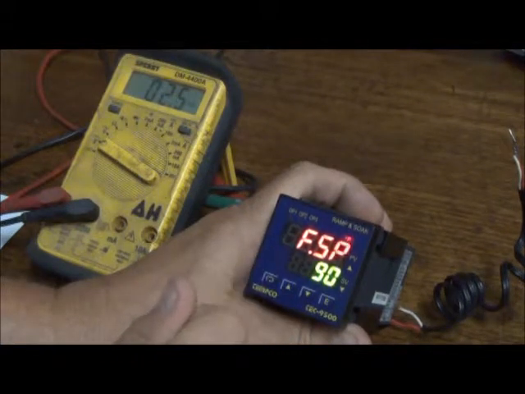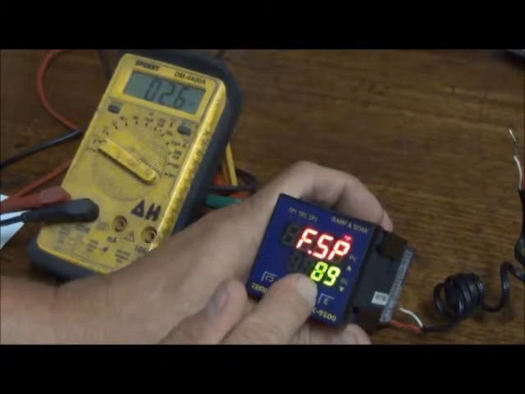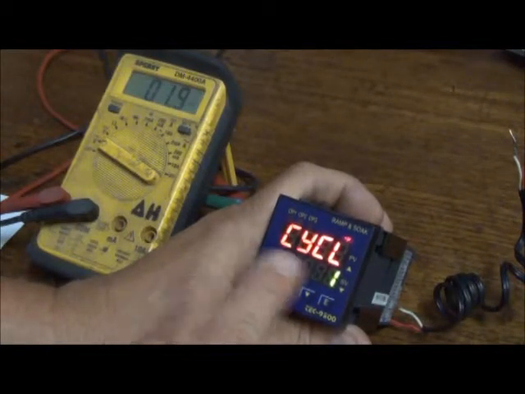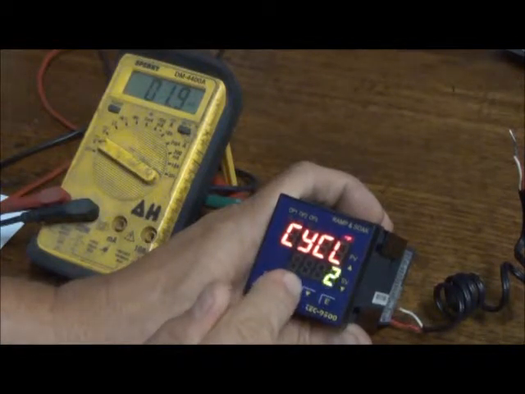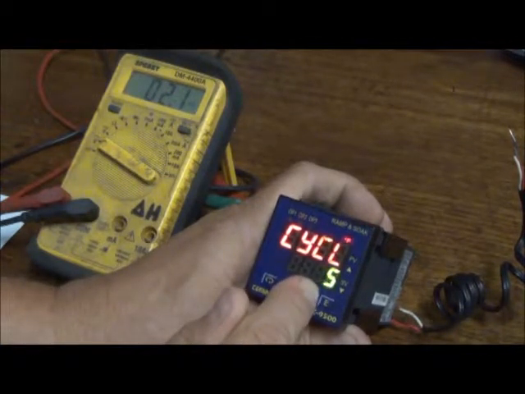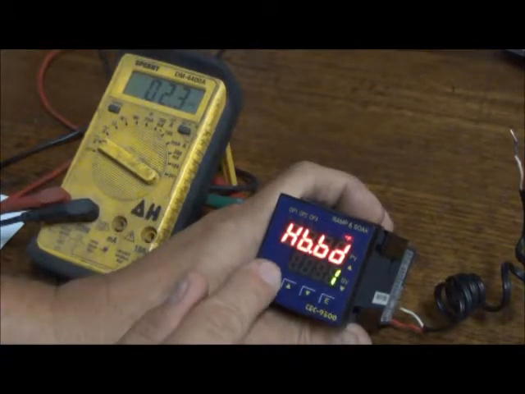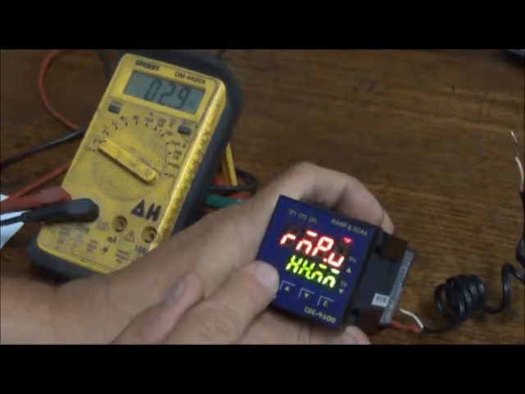And final set point, you can tell it to go to a certain set point at the end where it holds indefinitely. In this case, we got it set at 90. I'll just run it down to 85 because we hang out at 85 right now. Cycle times, you can tell how many times to run. It can run 1 time, or 5, 6, whatever, how many times you want it to run. Hold back, I have it at 1. Let's see, starting set point is 80.